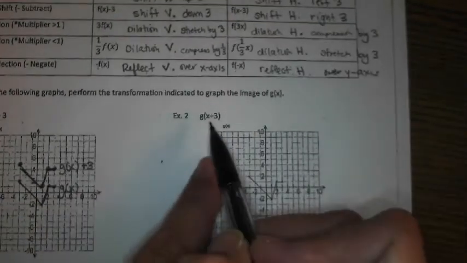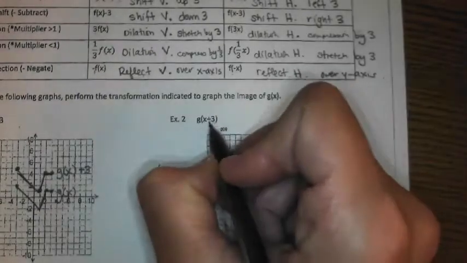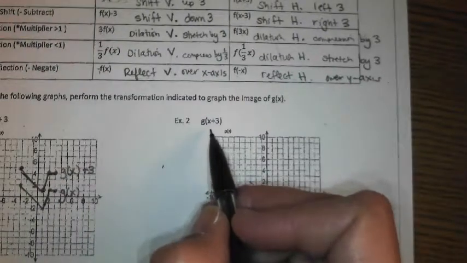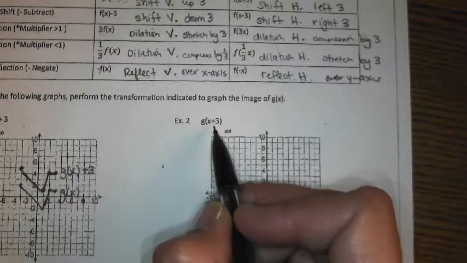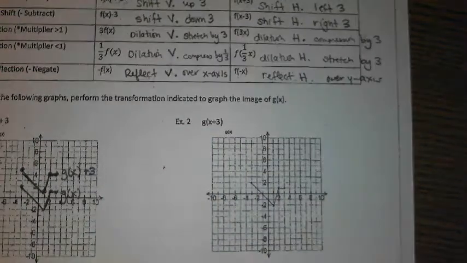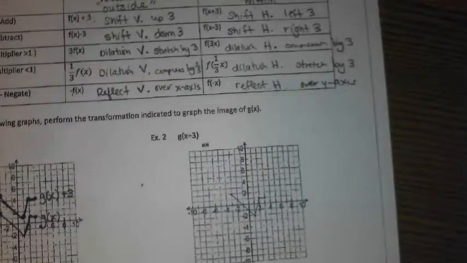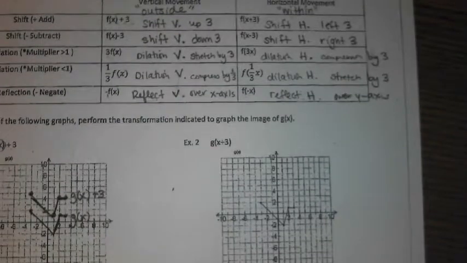I'm going to skip the rest of these. I'm not going to actually draw the graphs out, but just as a quick check for comprehension, what would be the transformation on exercise 2? Take a minute to process what's going on there. I want to know the type of transformation, the direction of transformation, and then the magnitude, meaning how far. Andrew, what do you think about number 2?